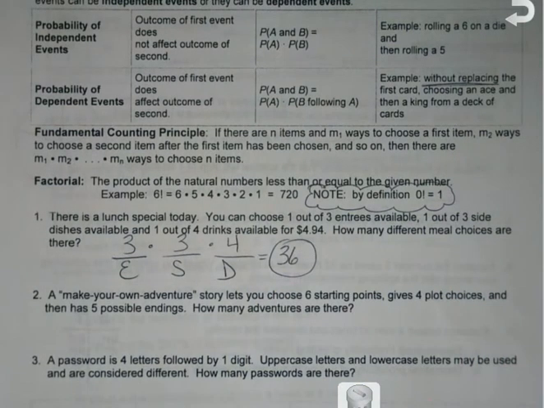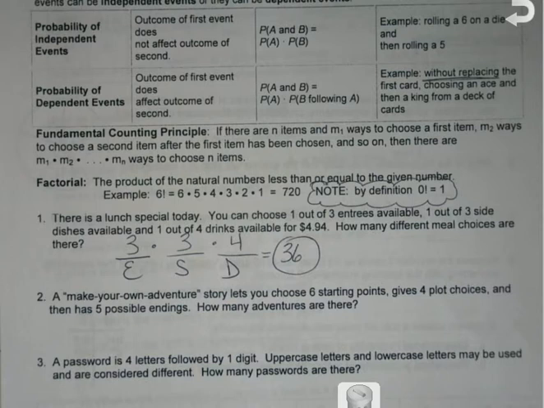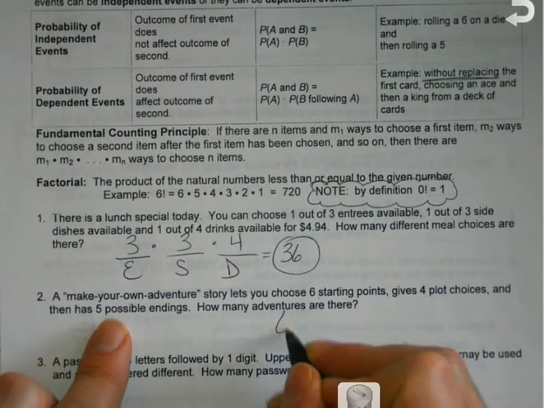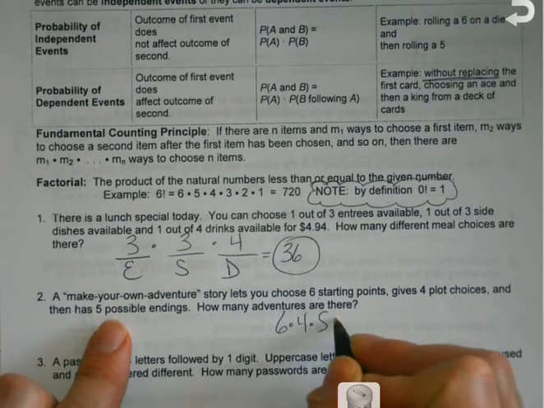Notice it says how many different meal choices, not what's the probability of something occurring, because probability will always be a fraction. If you're just asked for choices or options, you don't need that. So it wouldn't be 1 out of 36, it'd just be 36. And that's the same thing with any of these. Make your own adventure story: 6 starting points, 4 plot choices, 5 possible endings. How many adventures? Multiply them together.